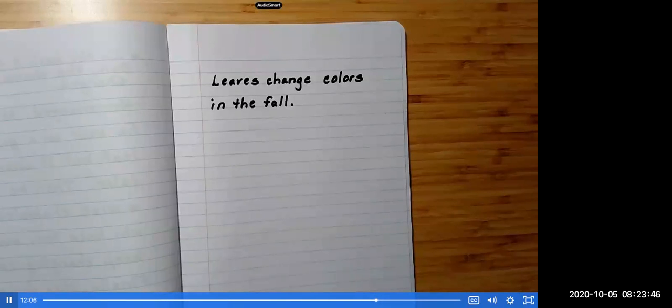I'm going to need your help. I'm going to write an informative paragraph about how leaves change colors in the fall. But I'm going to need your help with the conclusion. So let's get started. Read my paragraph as I start to build it.